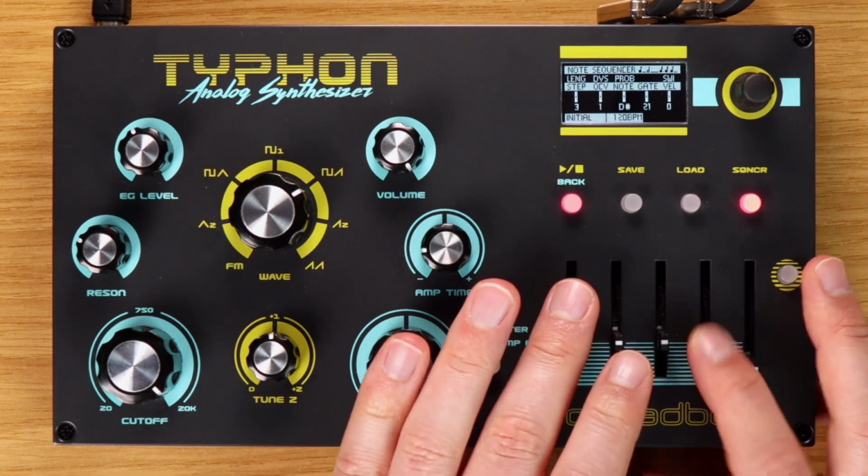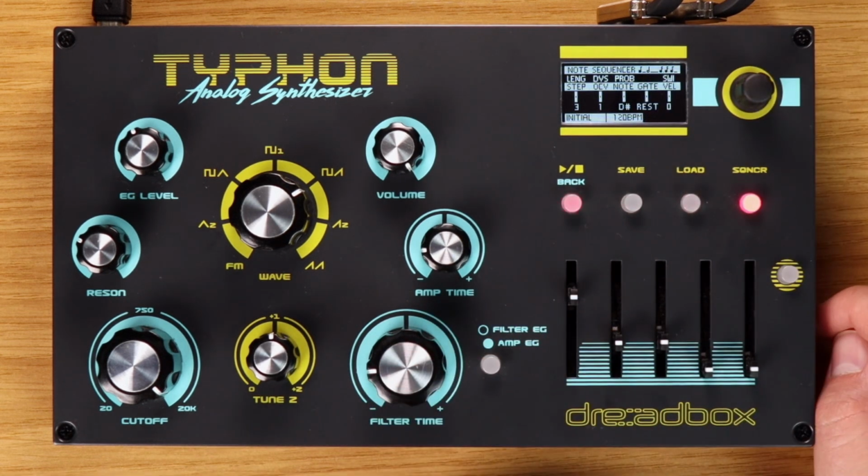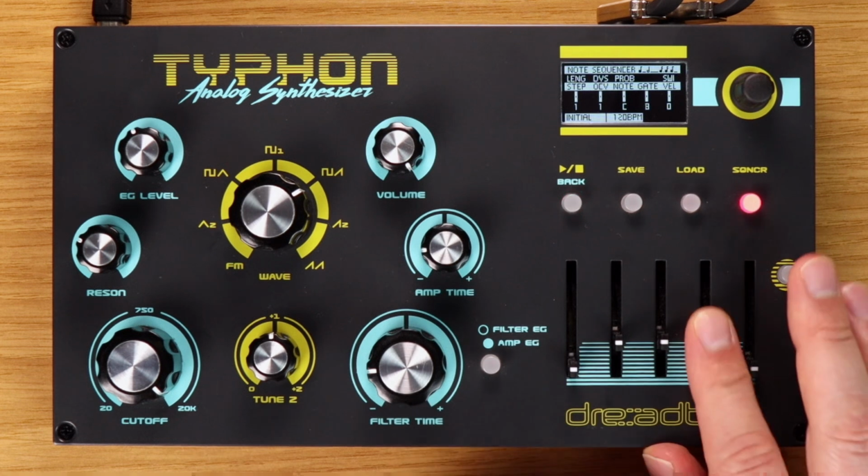The other thing that we've got is rests. So step 3, completely turn the note off, maybe step 1 as well.